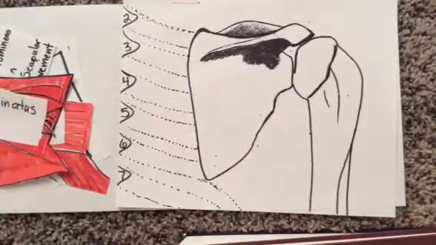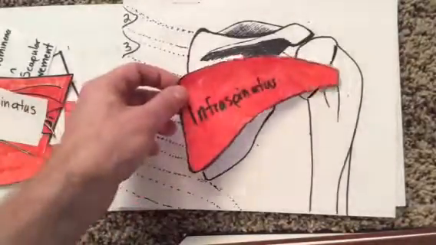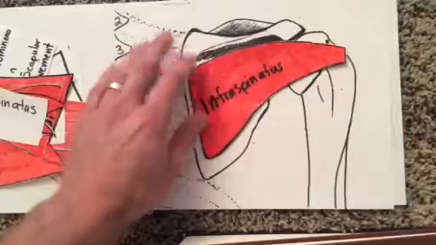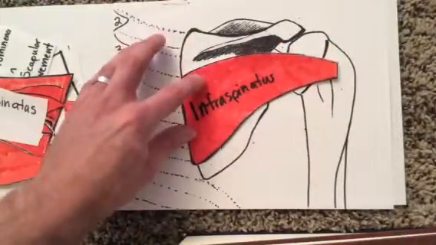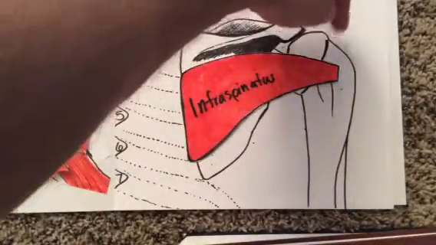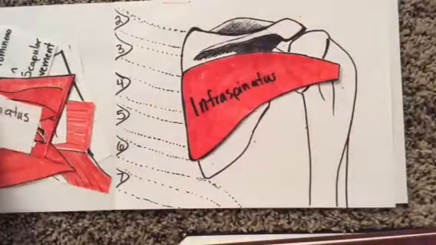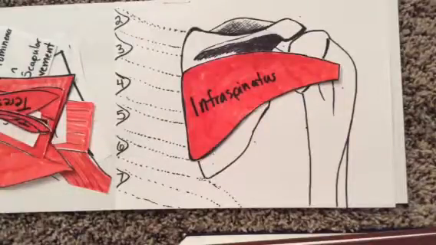All right, so here we go with our muscles. We'll start deep, not superficial. This is our infraspinatus. Notice how it's on the infraspinatus fossa and comes over here to the greater tubercle. Can't really see the greater tubercle. It's kind of on the other side over here. But that's the infraspinatus, below the spine of the scapula.